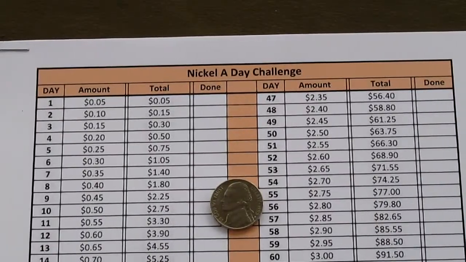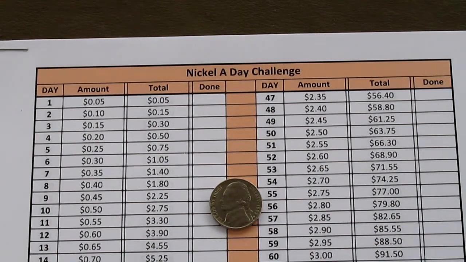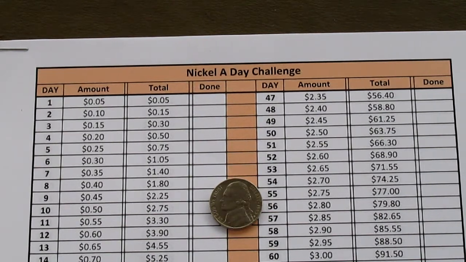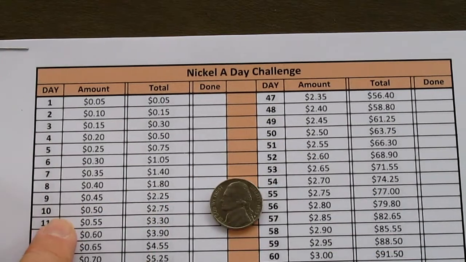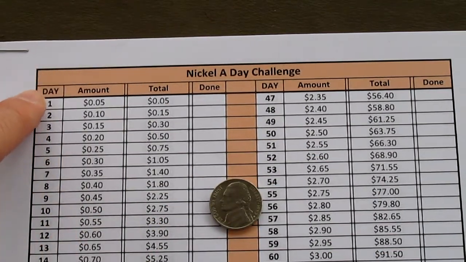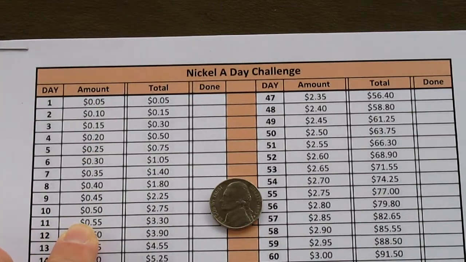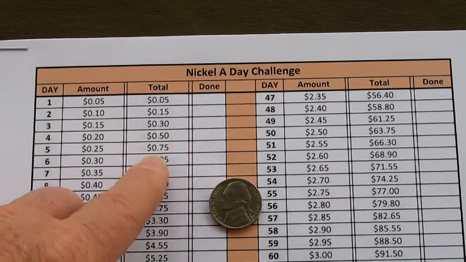Just for giggles, I went ahead and did the nickel a day challenge. I just thought you guys might enjoy seeing what it will come out to be if instead of a penny you did a nickel. I've got the same 3 columns, same format as the penny a day challenge: the day column, the contribution each day that you make, and then the running total of what you've got, which helps motivate you also.